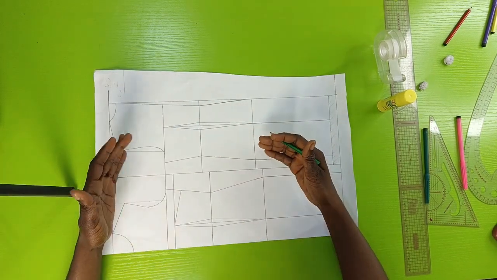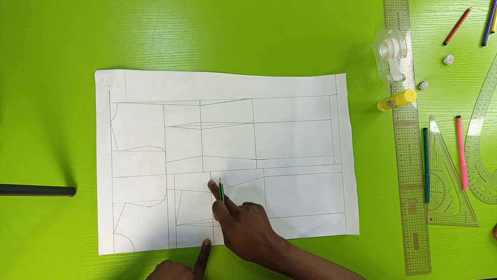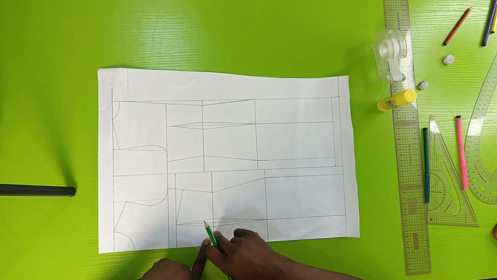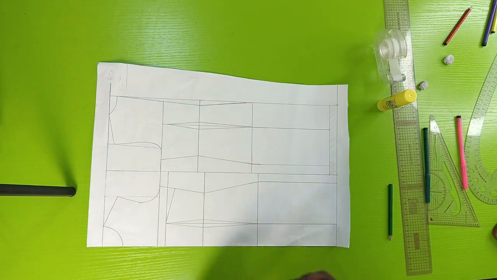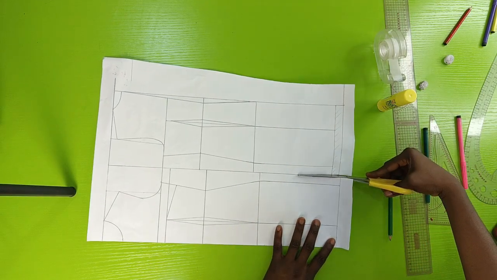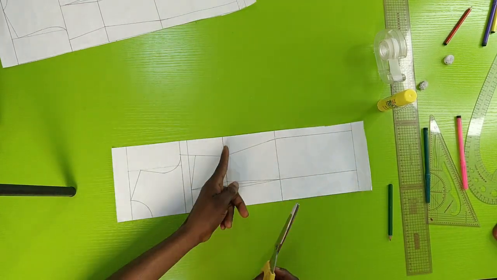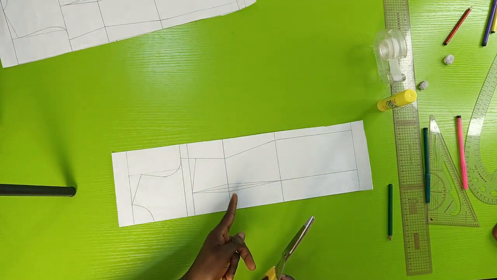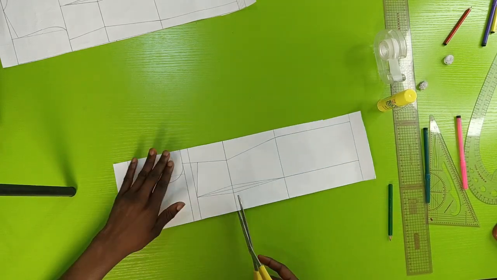Then after separating the front from the back, I am also going to separate this pattern on the waistline. Yes, I'm going to separate on the waistline. So I'll grab my paper scissors to do this. Okay, can put the back aside for now. Then on the true waistline, I'm going to separate the pattern.